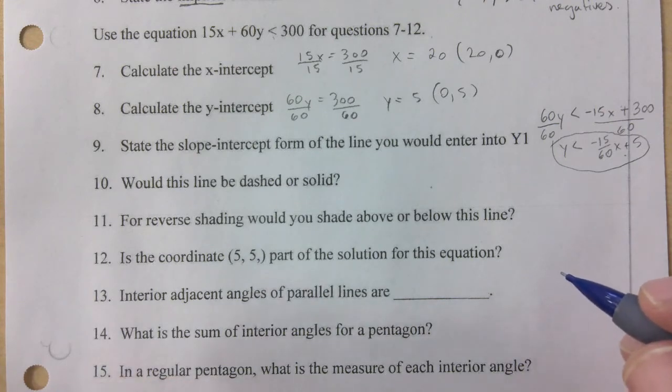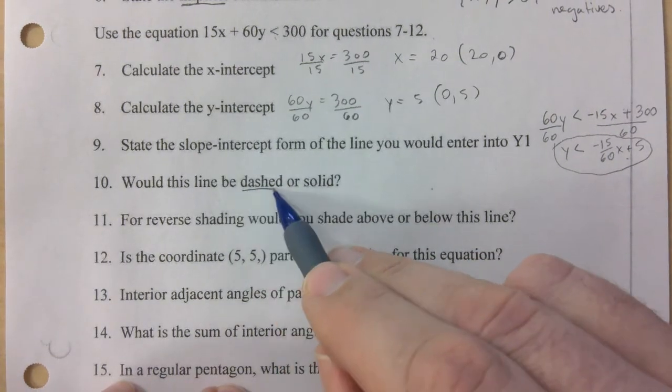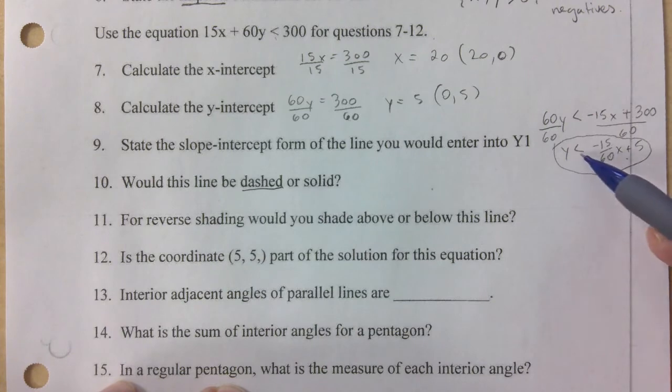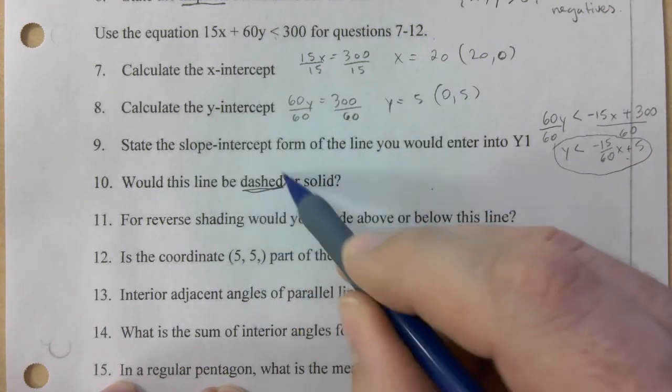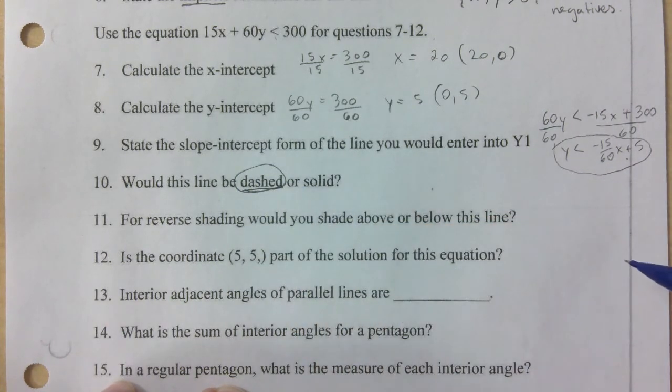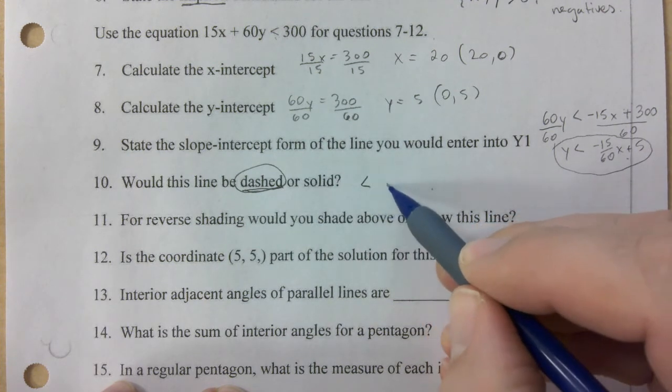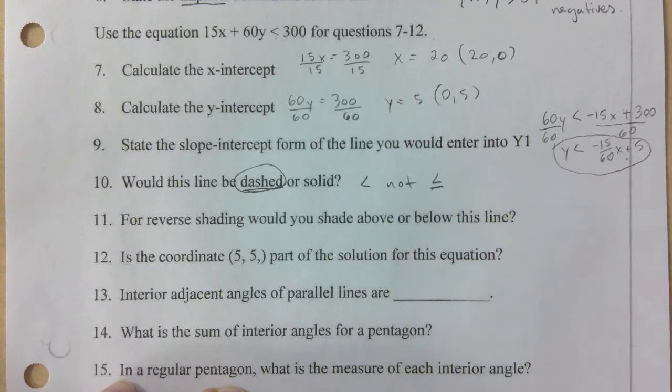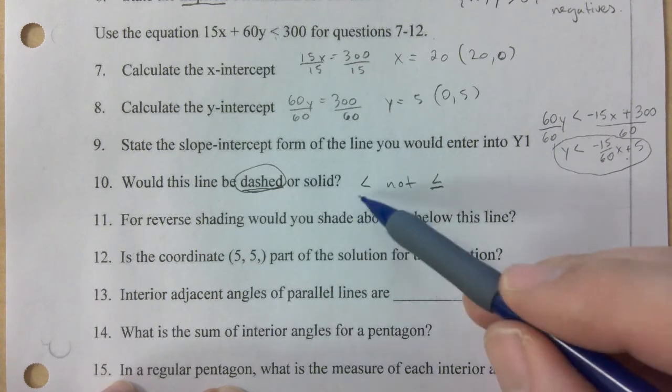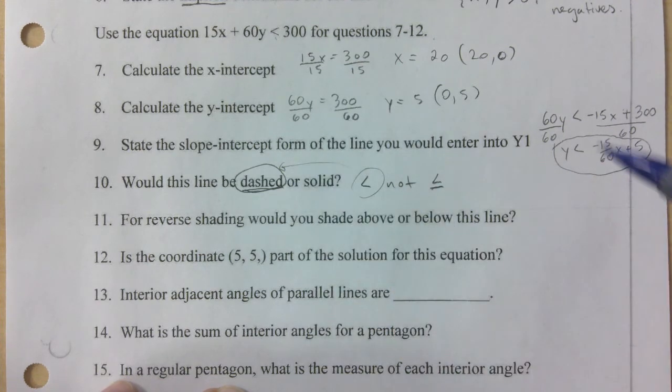Would this line be dashed or solid? It would be dashed because it doesn't have the equal, right? So dashed. It has this, not this, okay? So that's why it's dashed.